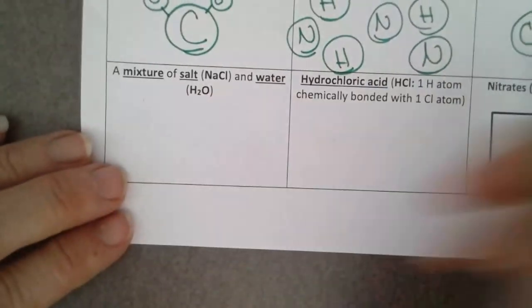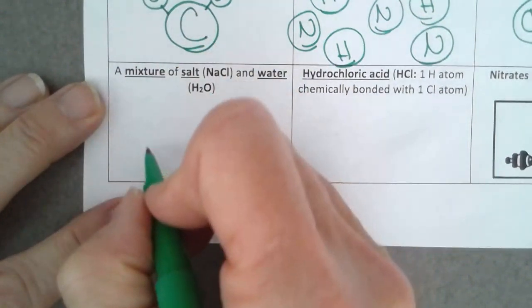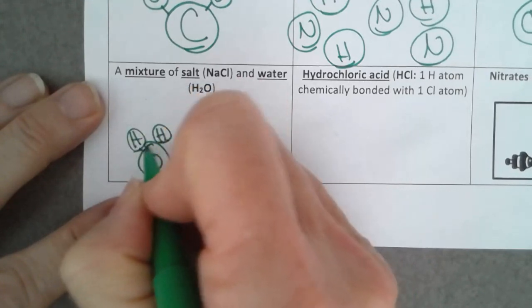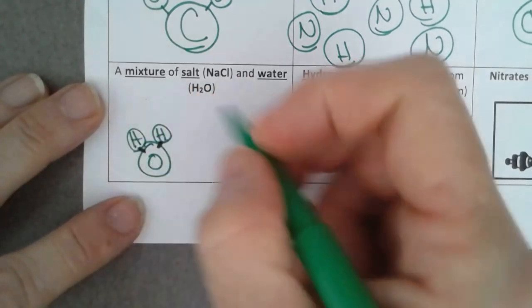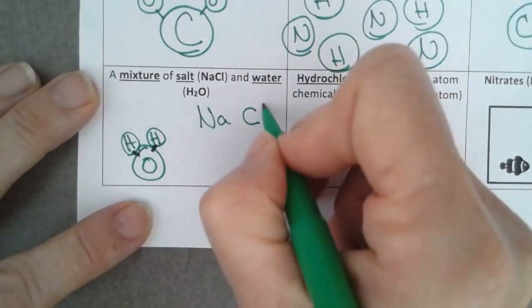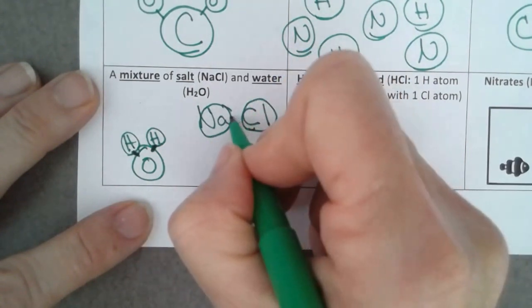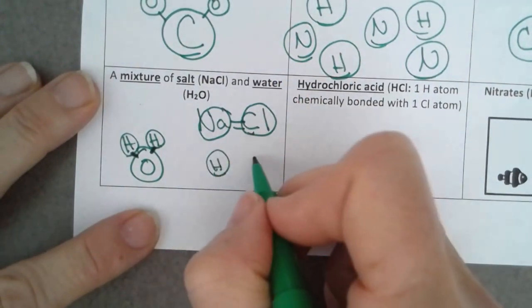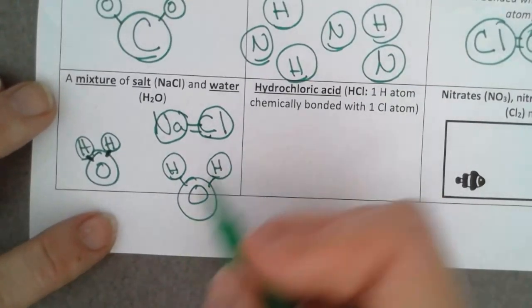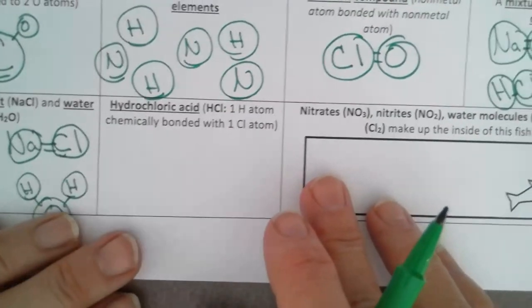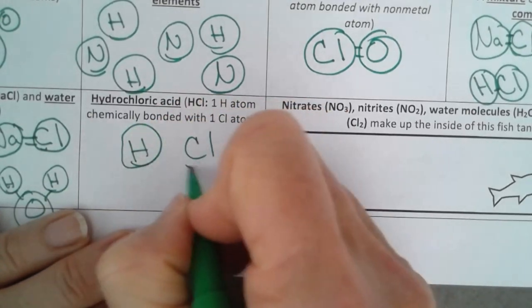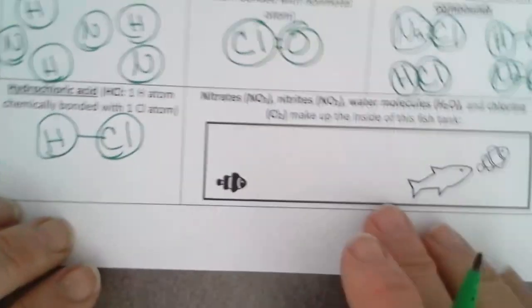Okay, a mixture of NaCl and water. So let's do our oxygen, our two hydrogens. There's my line. It's not a very good line. I hope my teacher doesn't mind. And then let's do NaCl. So this is like the salt water, hydrogen, oxygen. Okay, so they're making these bonds. There's our hydrochloric acid. Again, hydrogen, one chlorine, a bond there.